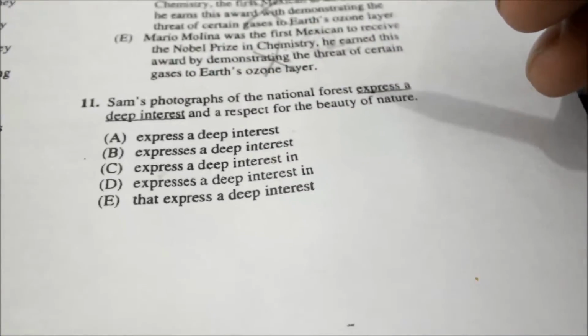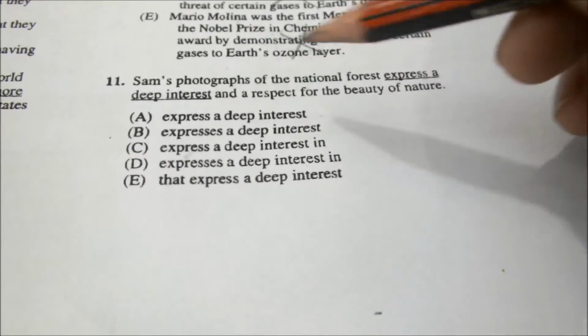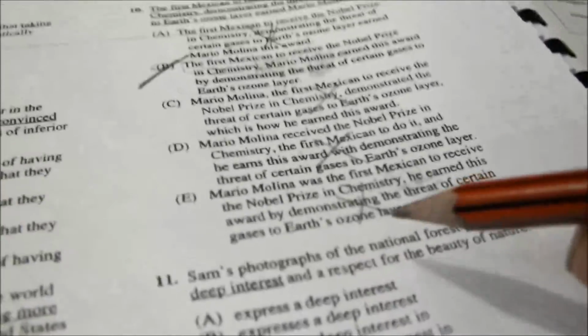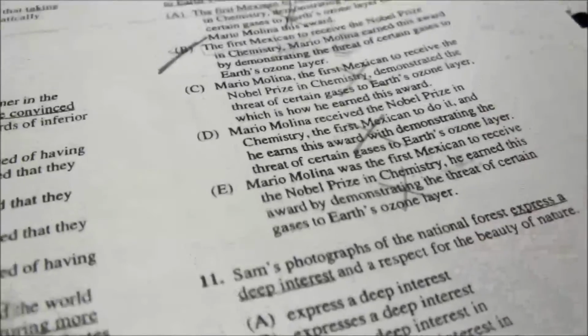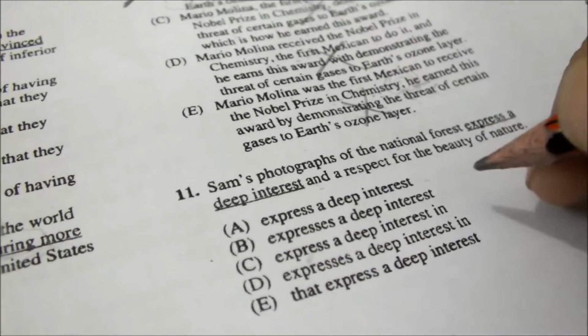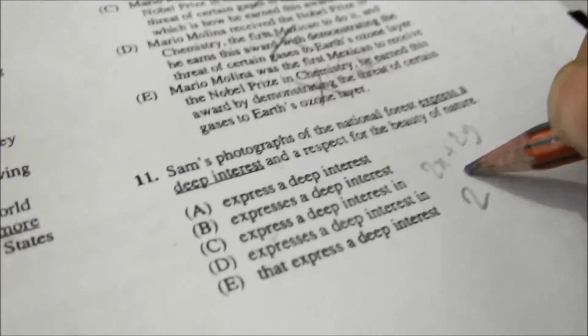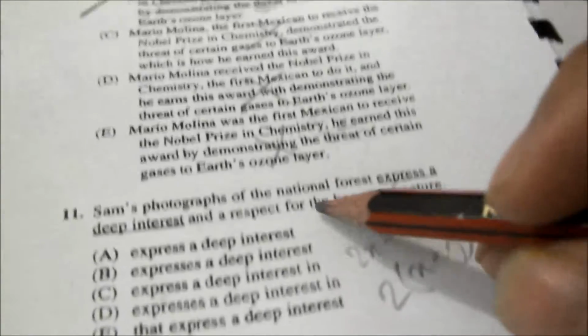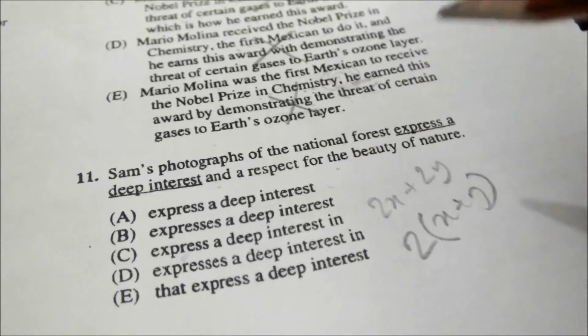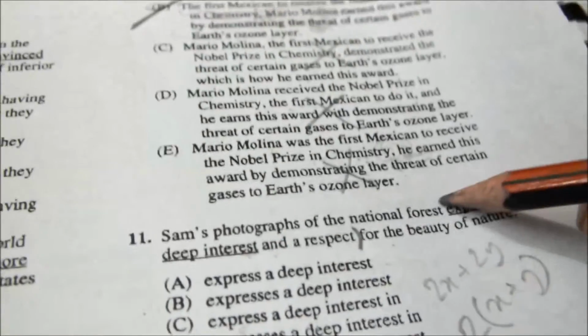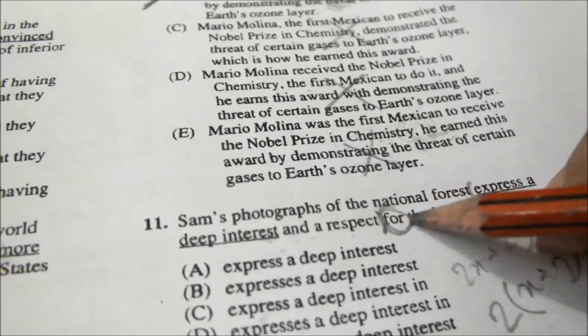Okay, the last question of today's session. Sam's photographs of the natural forest express a deep interest and respect for the beauty of nature. Okay, we're talking about Sam's photographs. This is what I call taking common. In maths, if there is something like twice x plus twice y, we can take 2 common and write it like this, 2 bracket x plus y, right? So in these cases, the sentence also takes something common. In this case, it has taken a preposition common. There is no preposition for interest here. Express an interest and a respect for. The for is the common preposition here.